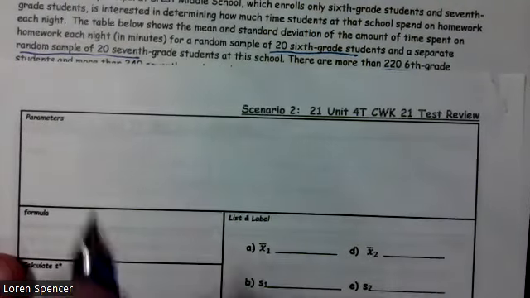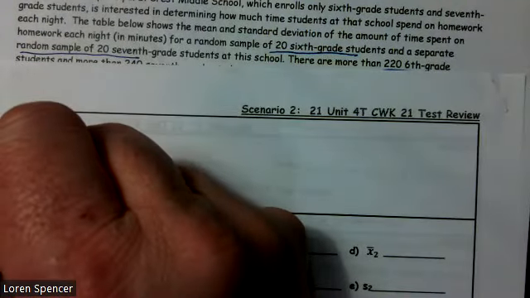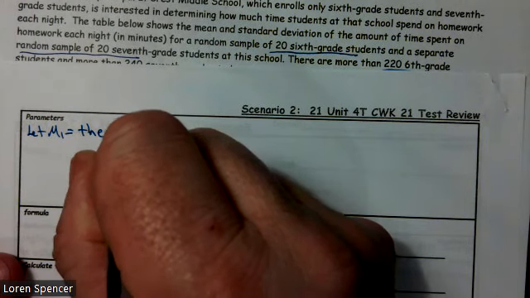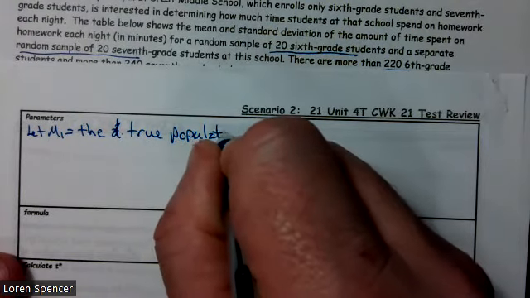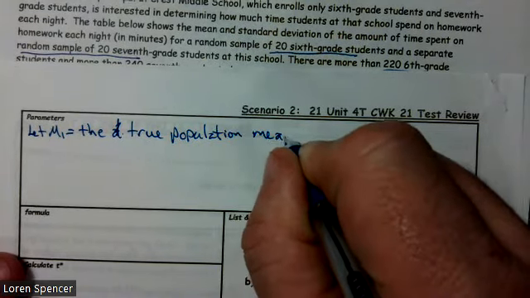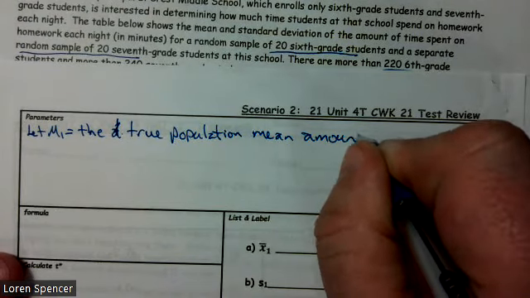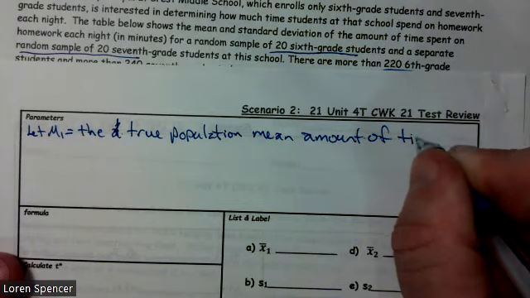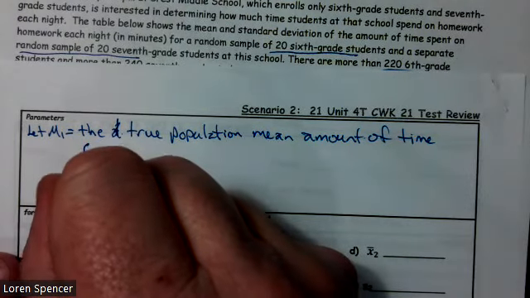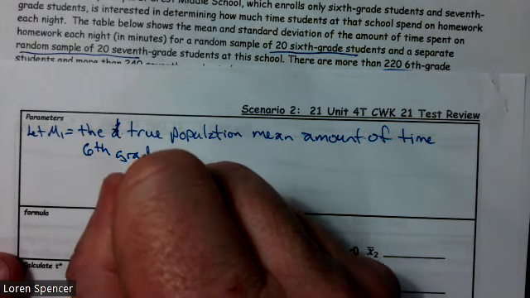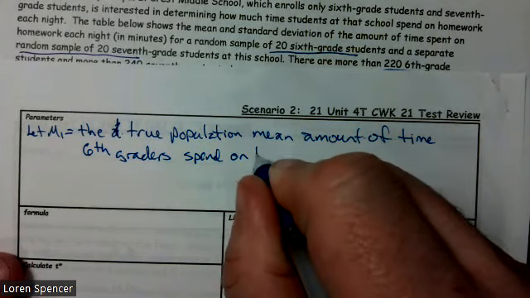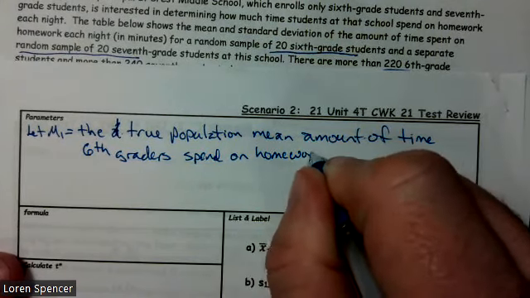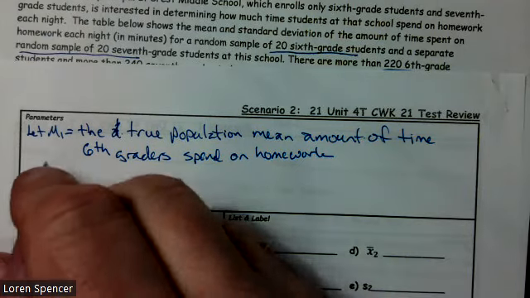So let mu1 equal the true population mean amount of time 6th graders spend on homework. Specifically, that's at Crestview Middle School.